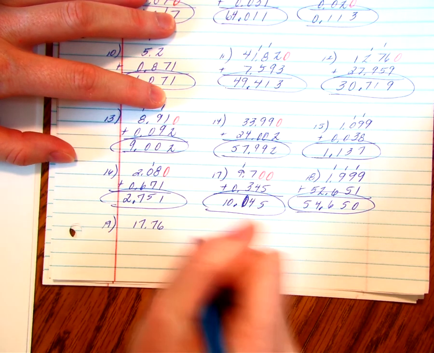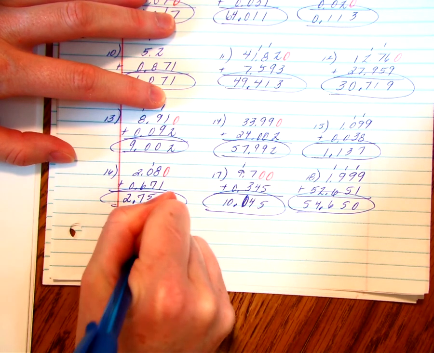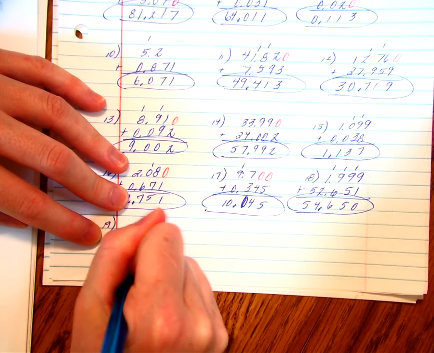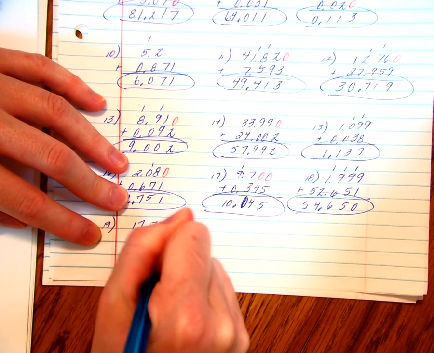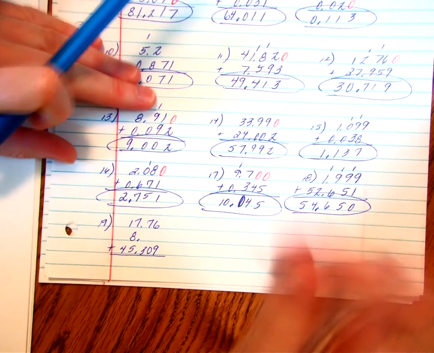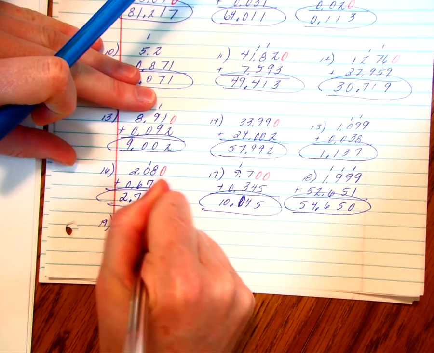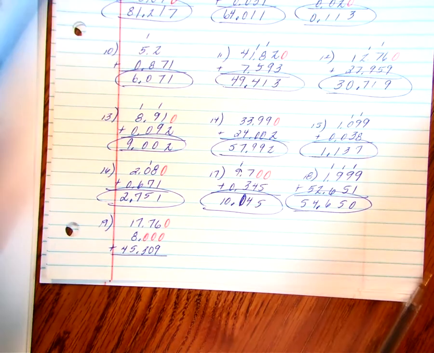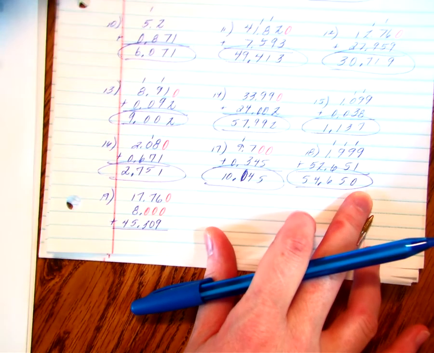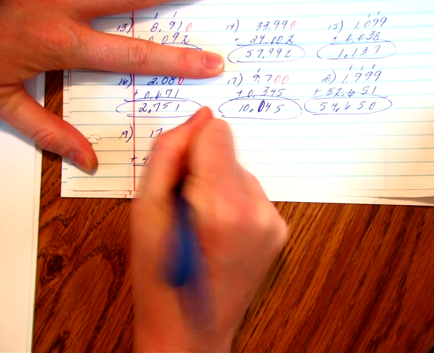17 and 76 hundredths plus 8 plus 45 and 309 thousandths. Would not hurt you to actually do placeholders on this one because it's kind of all over the place. There we go. Okay, we have 9, 6.